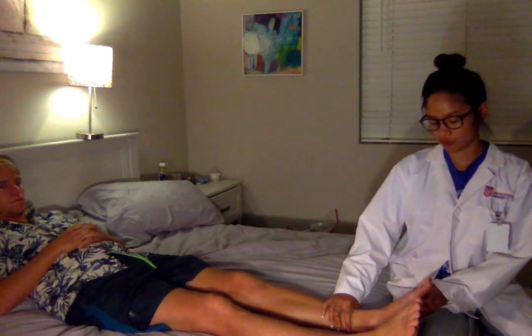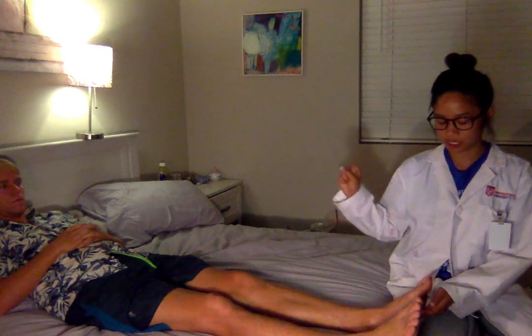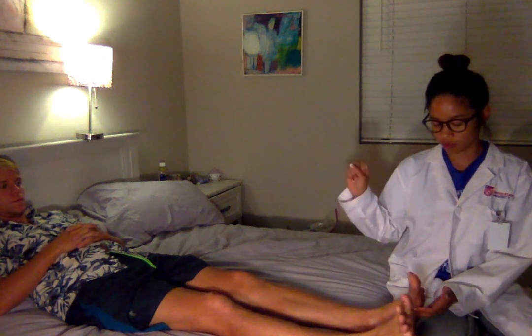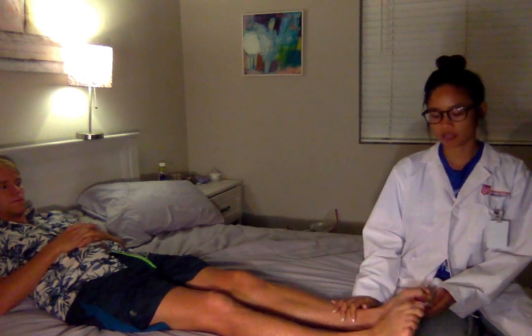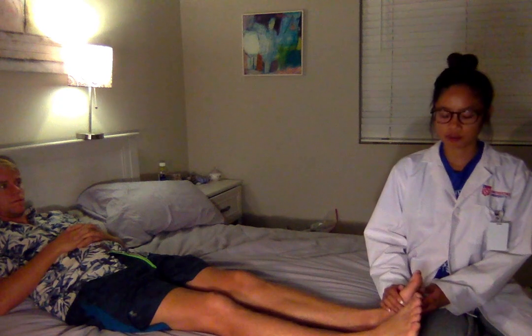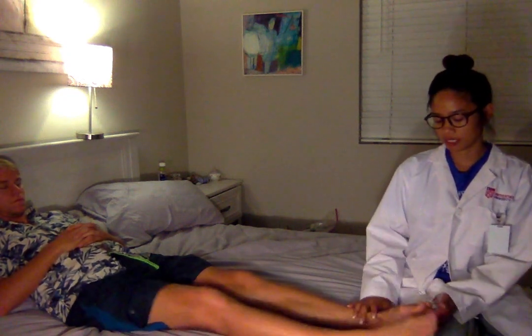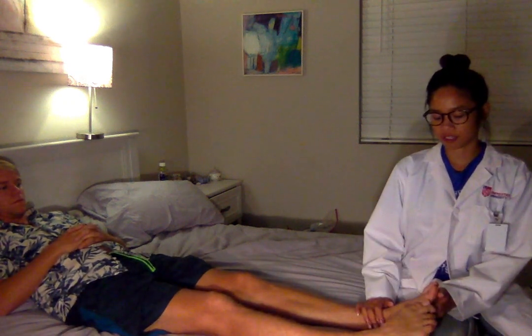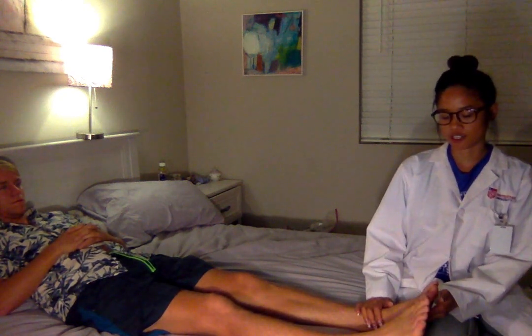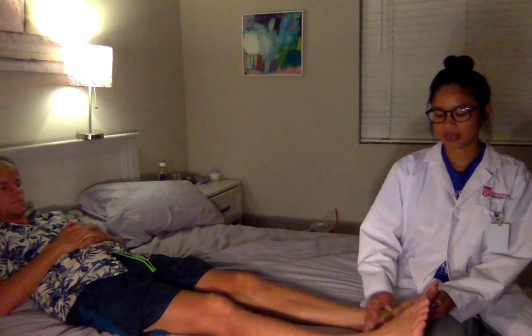We'll go ahead and do range of motion. Go ahead and flex your toes for me. Curl up your toes and open up your toes. Good. Okay, one more time. Curl up and open. Good. Okay, and then we'll also do range of motion where we invert the foot and evert the foot, which is internal rotation. Okay, and outwards. Good. Okay, and we'll do the other side. Invert and outwards. Okay.